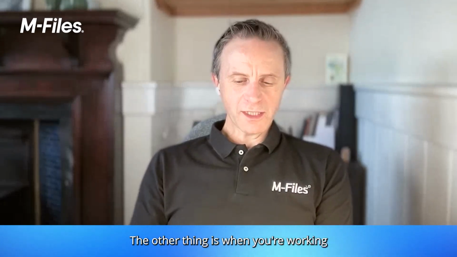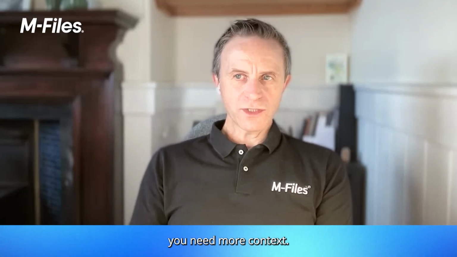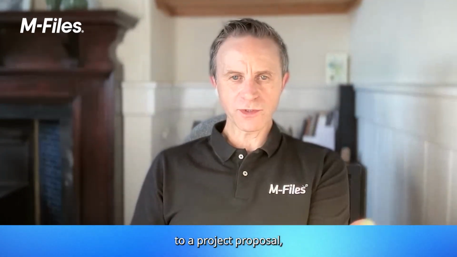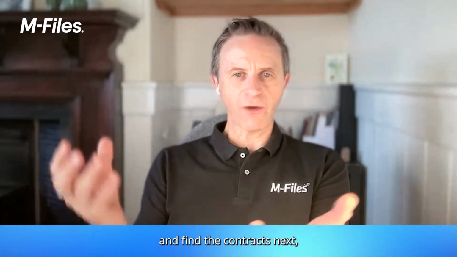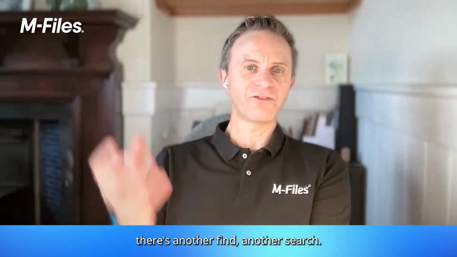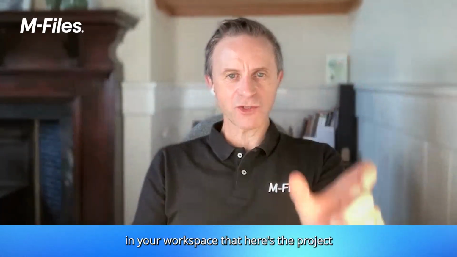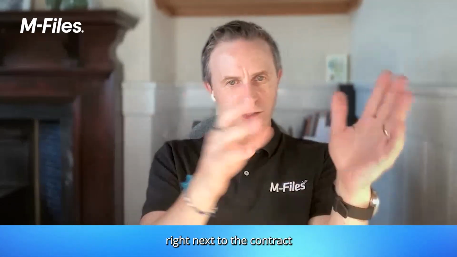The other thing is, when you're working inside a particular document, you need more context. If you're writing up an update to a project proposal, you need to know what the contracts say about that. But instead of going to find the contracts with another search, there it is right in your workspace: here's the project and here's the contracts related to it, with all the revisions and histories right next to the contract and the project.